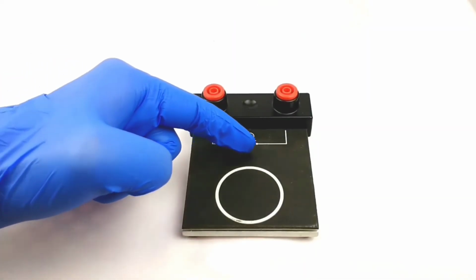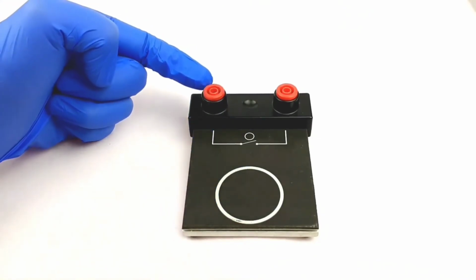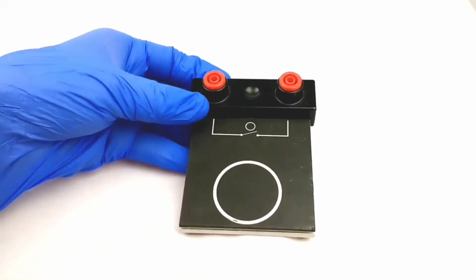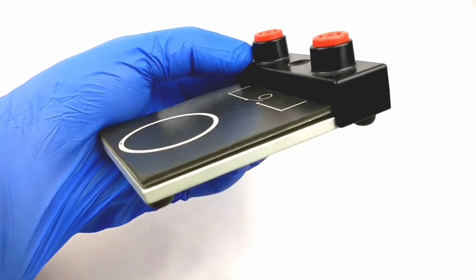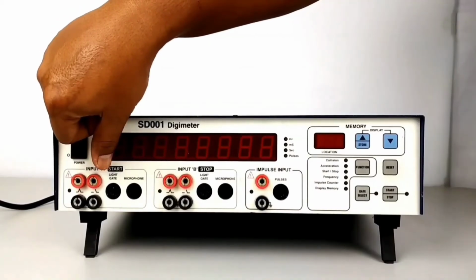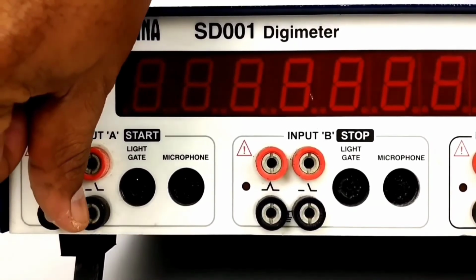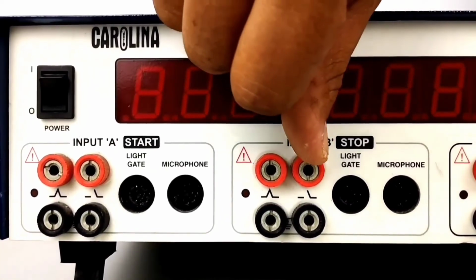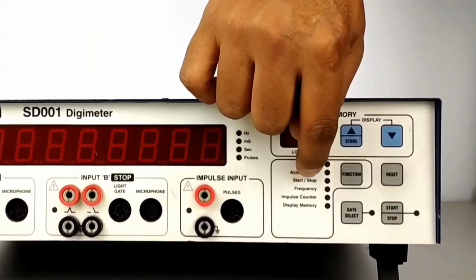Next, we have a trapdoor and we have a white circle on it. You need to make sure that the ball falls inside of the circle. It has two output jacks. This is the close-up view of the trapdoor. We also need a retort stand. The electromagnetic holder will be connected to the input A of the timer into these two input jacks. The trapdoor will be connected to the input B into these two input jacks. And make sure you set the function to start and stop.